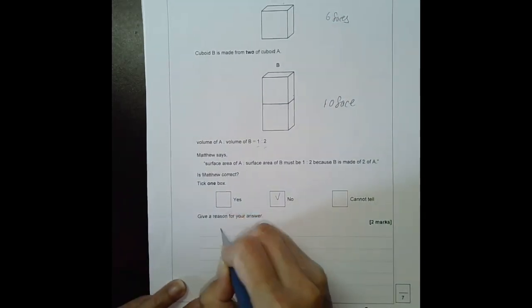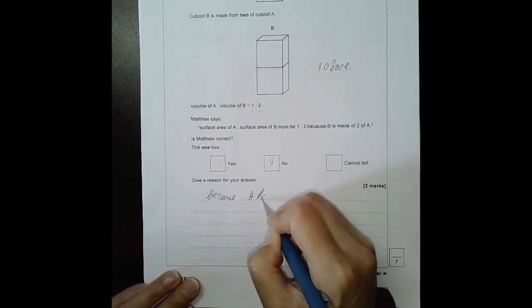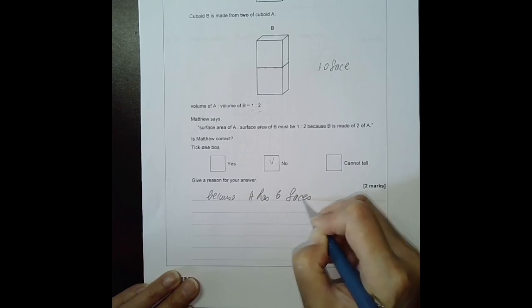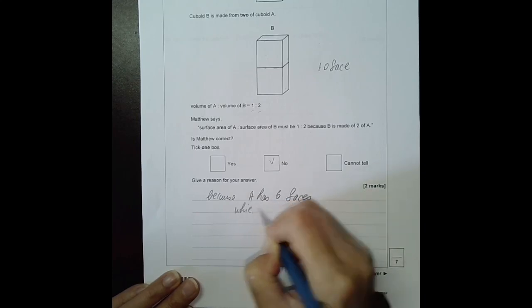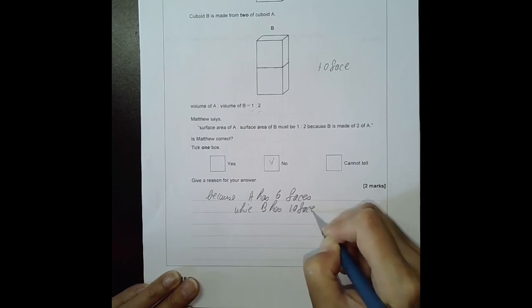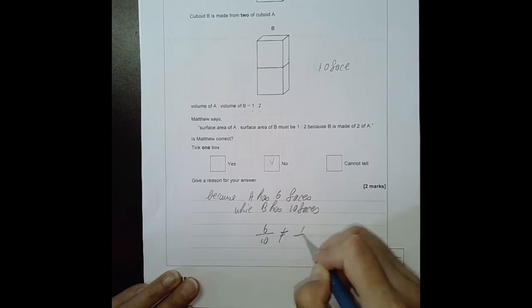For me, I will write down because A has 6 faces while B has 10 faces. 6 to 10 is not equals to 1 to 2.